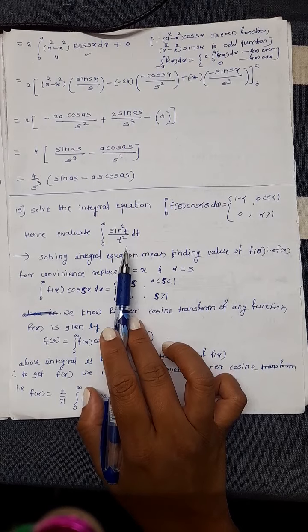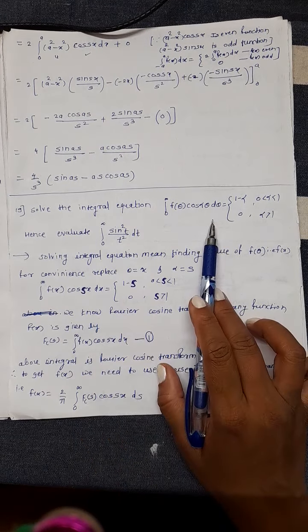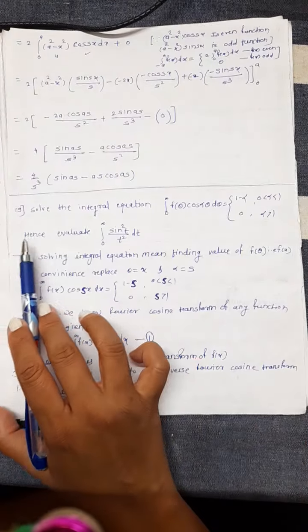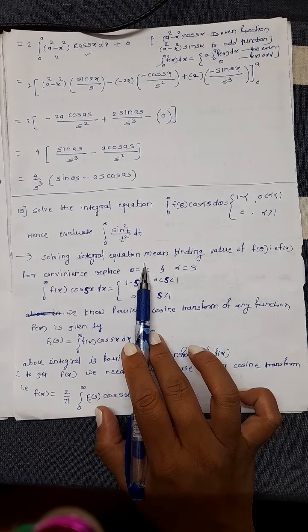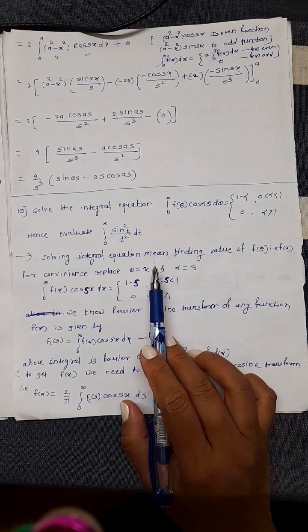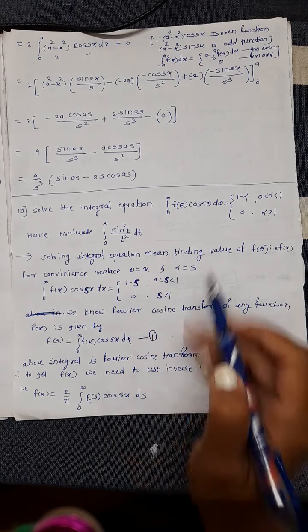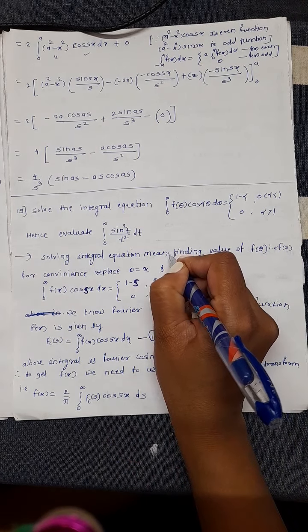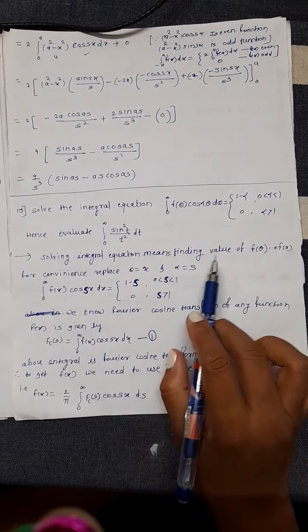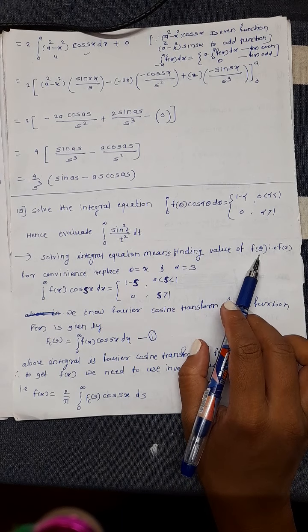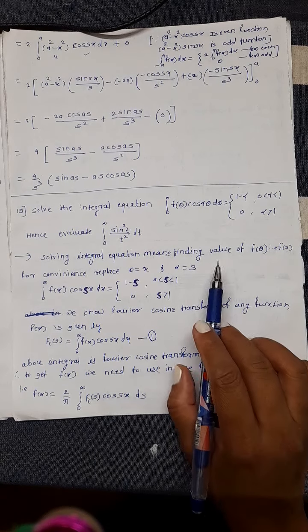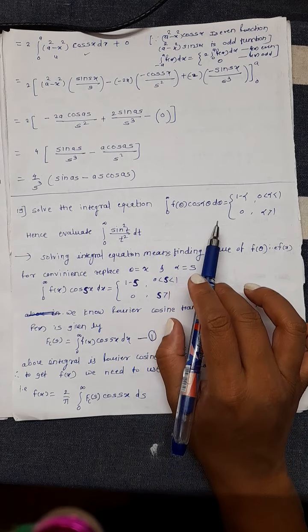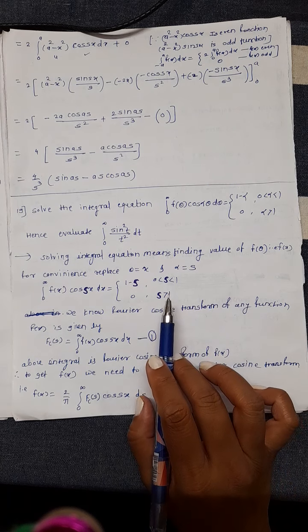Okay, let us see the first question of this. We have to solve the integral equation. We have just discussed this. It means finding the value of f of theta, that is f of x. For our convenience, we are going to change the variables here. This is not mandatory.